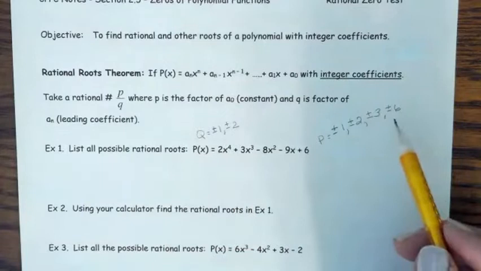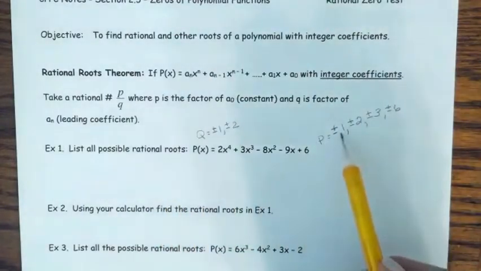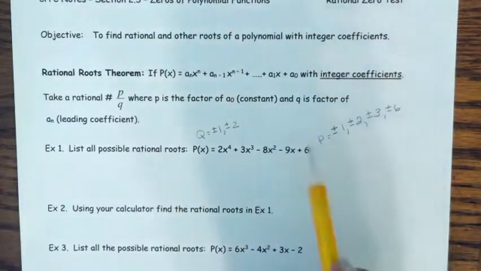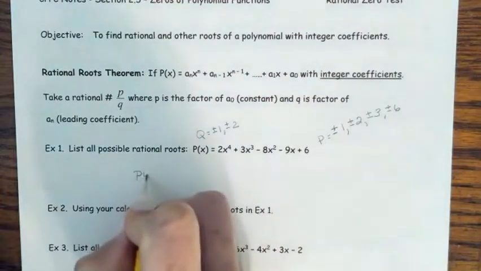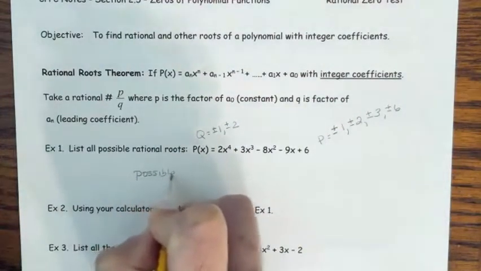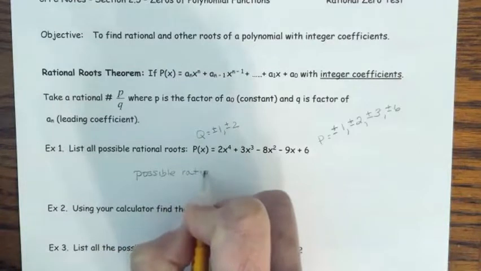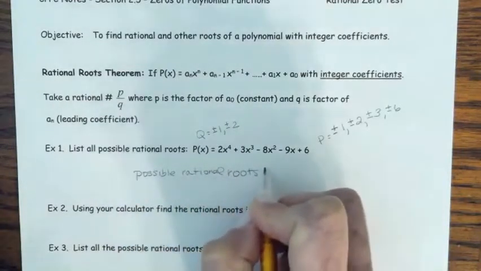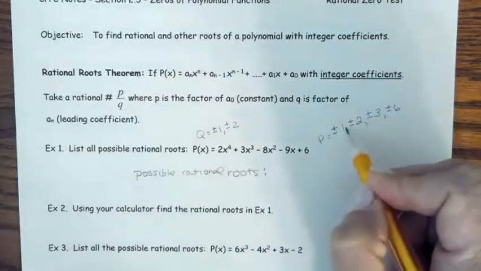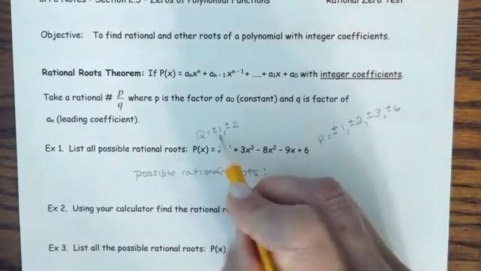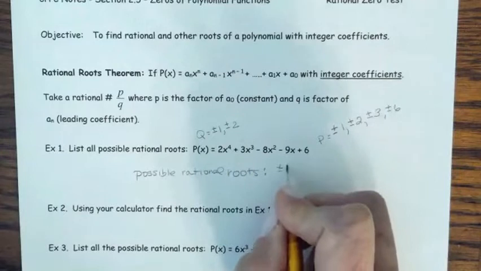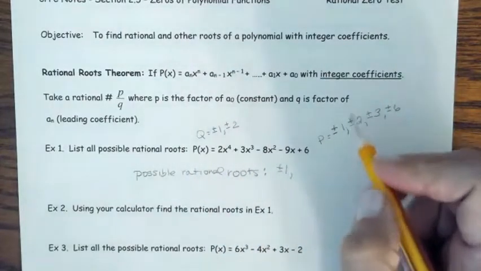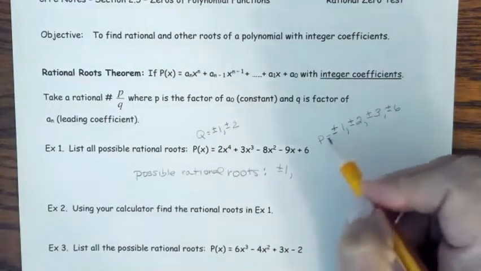And then what we do is divide p by q. So the possible rational roots are plus or minus 1 divided by plus or minus 1, which is plus or minus 1. I try to be organized so that I get them all.